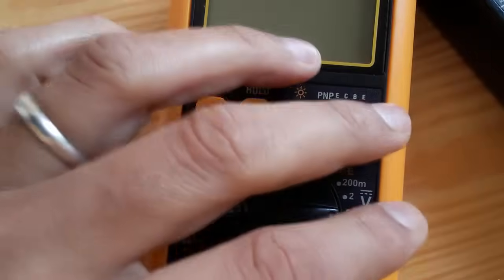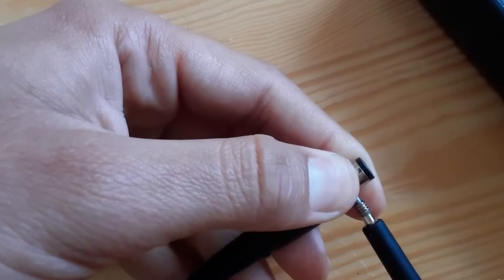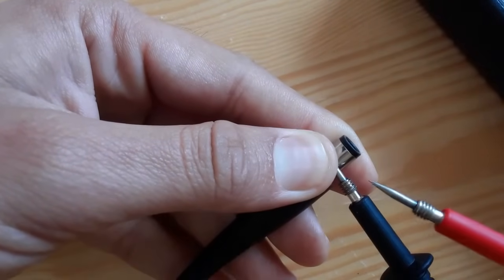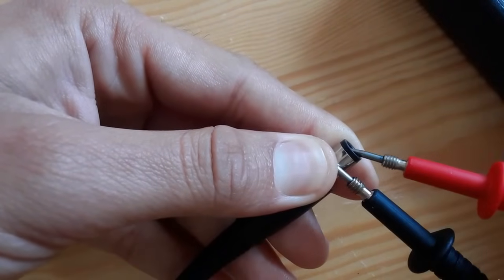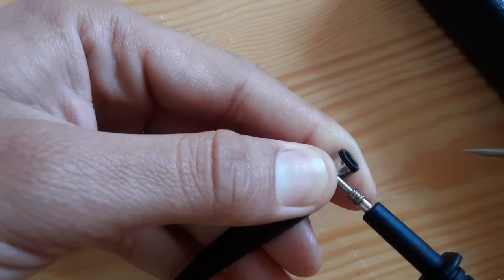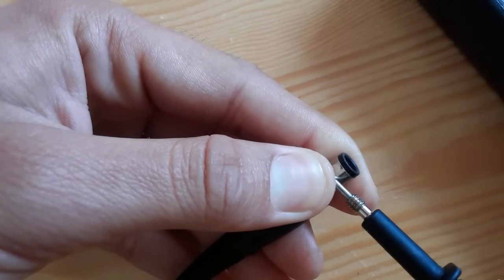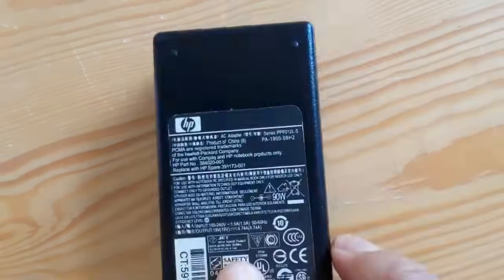So you should always choose the higher value. Put the black probe in the negative terminal and the red probe in the positive terminal to check the adapter. And of course, there is a pin, or third terminal, to charge the battery.